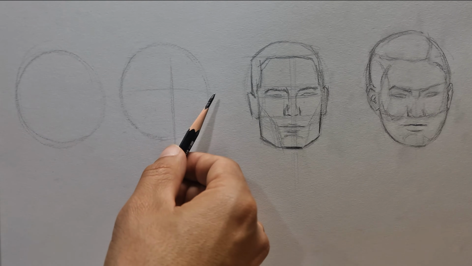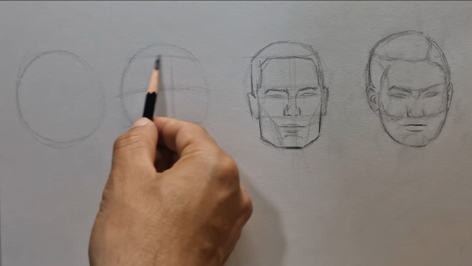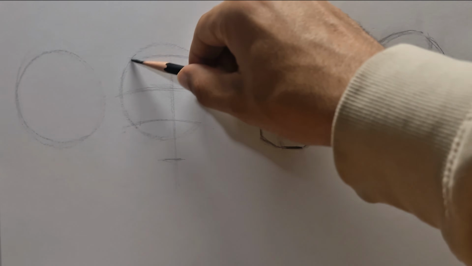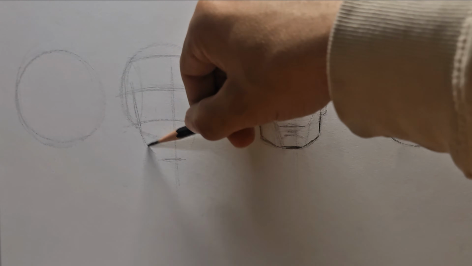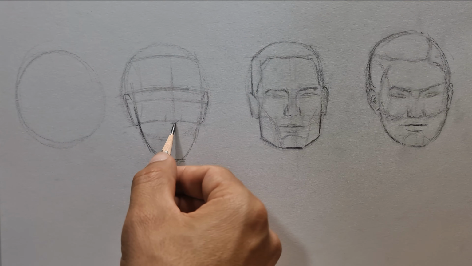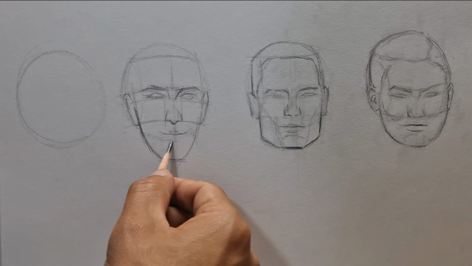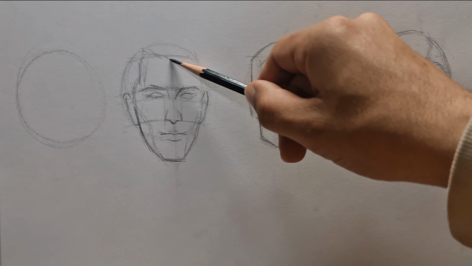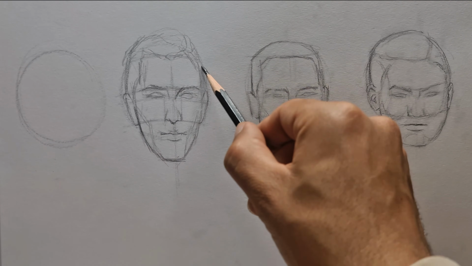Again, same structure, but now I extend the distance downward. The chin drops slightly lower. The jaw becomes narrower. The vertical rhythm becomes stronger than the horizontal one. The sphere stays the same. Only the attachment changes. That's the power of construction.